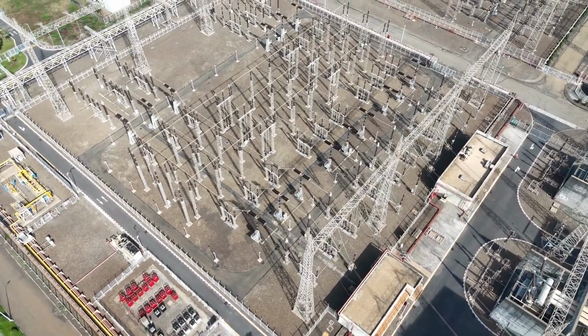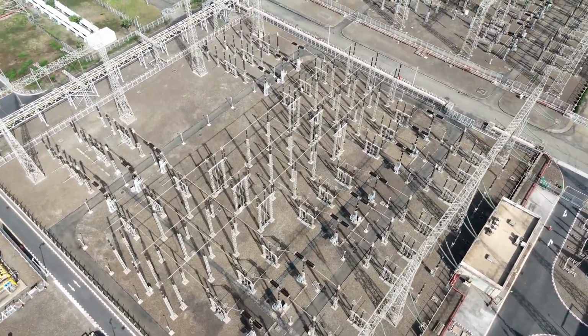Potential drawbacks. Land use: large-scale solar farms can require a significant amount of land. Intermittency: energy production depends on sunlight, so energy storage or backup power sources are needed for nighttime or cloudy days. Efficiency: while improving, the efficiency of solar panels means not all sunlight is converted into electricity.